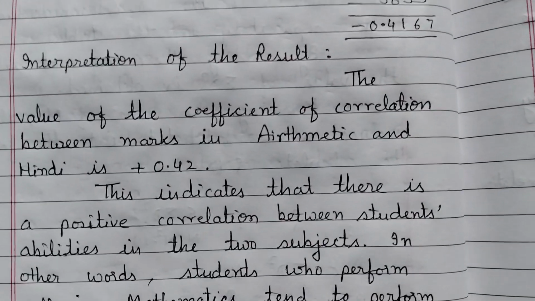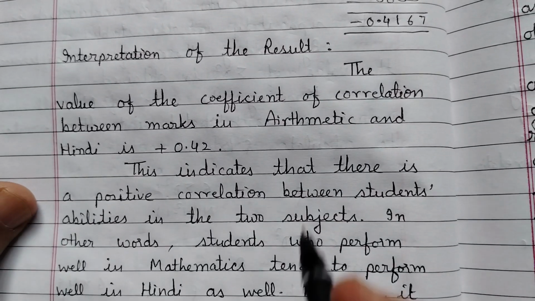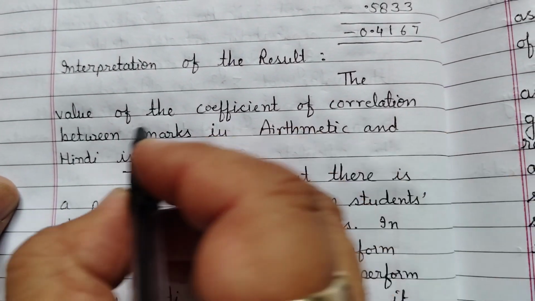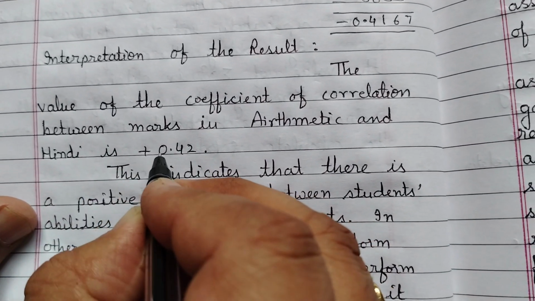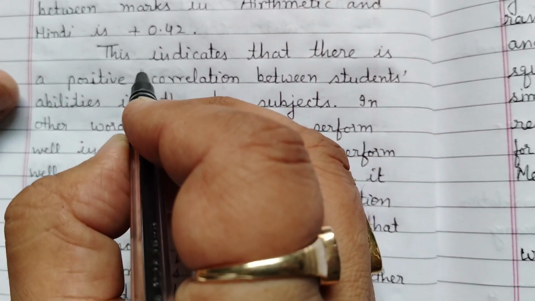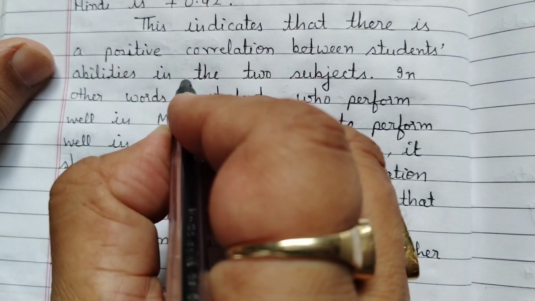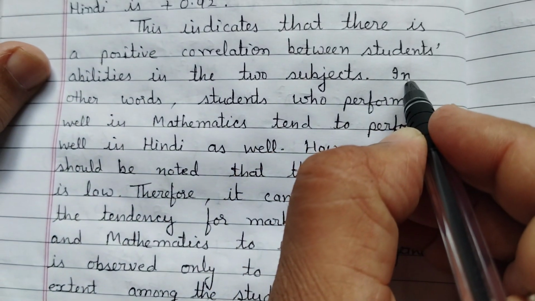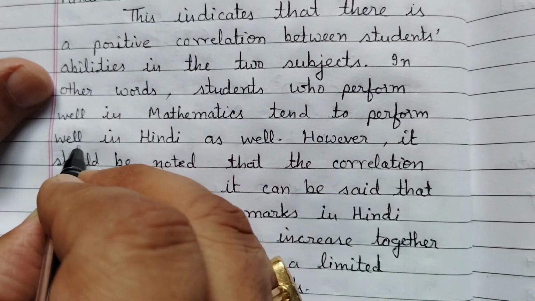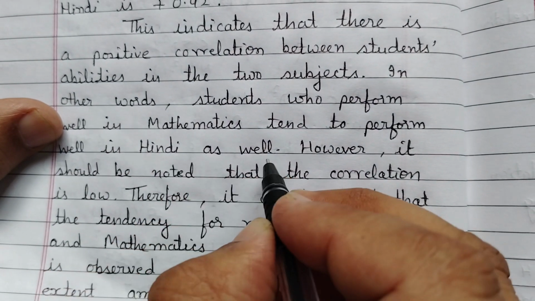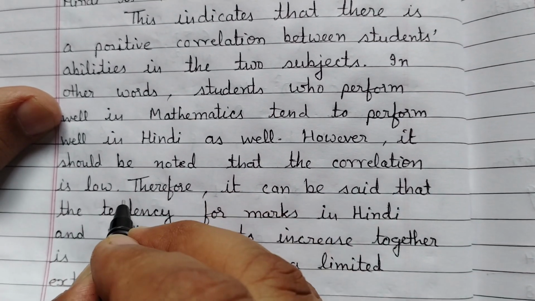Now come to the interpretation of the result. How is the result interpreted? The value of the coefficient of correlation between marks in arithmetic and Hindi is found to be plus 0.42. This indicates that there is a positive correlation between students' abilities in the two subjects. In other words, students who perform well in mathematics tend to perform well in Hindi as well. However, it should be noted that the correlation is low.